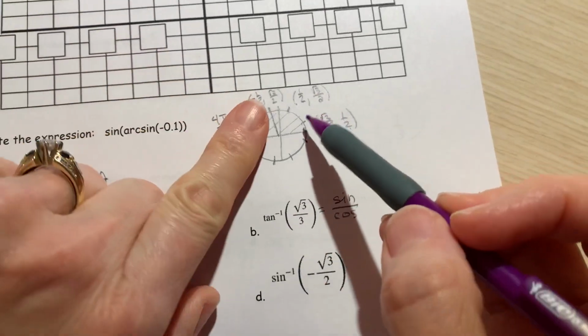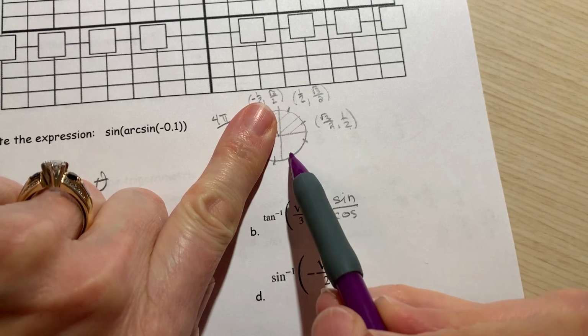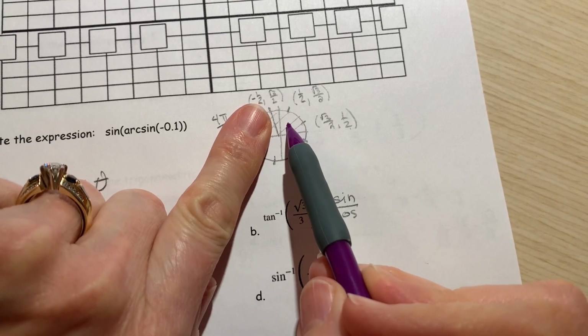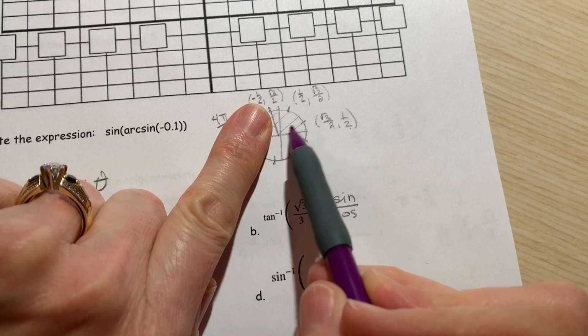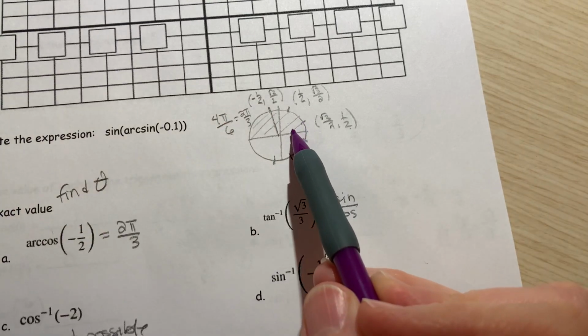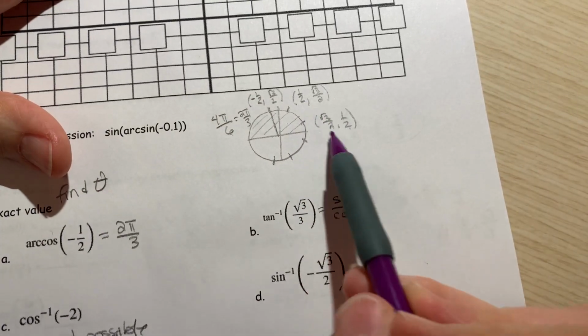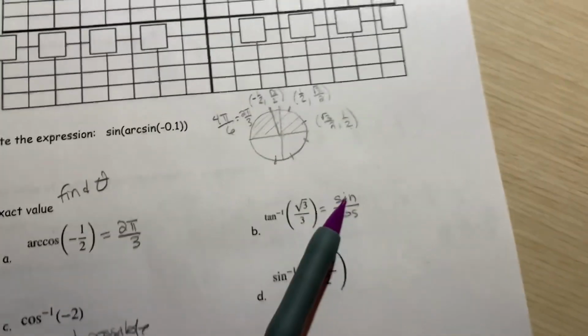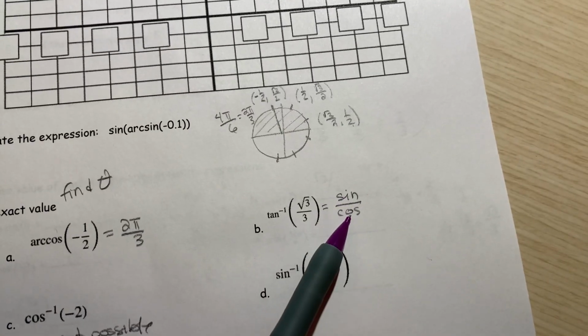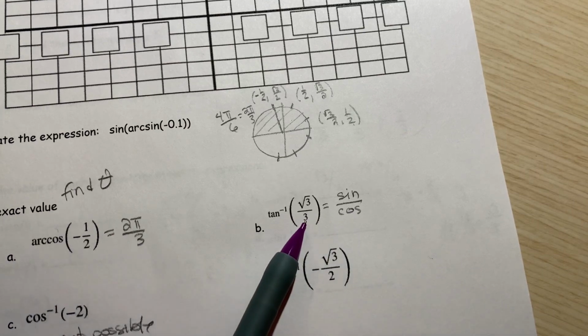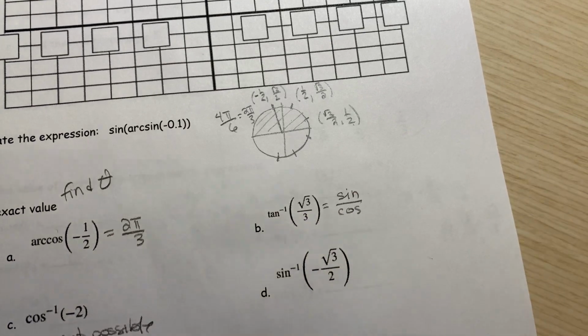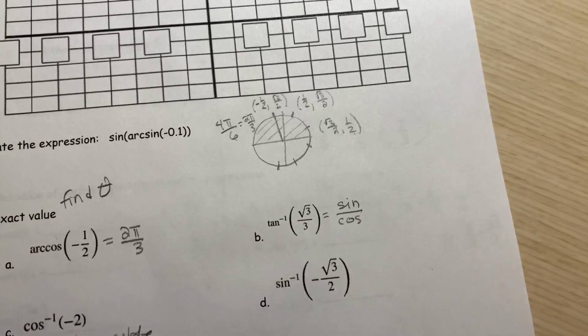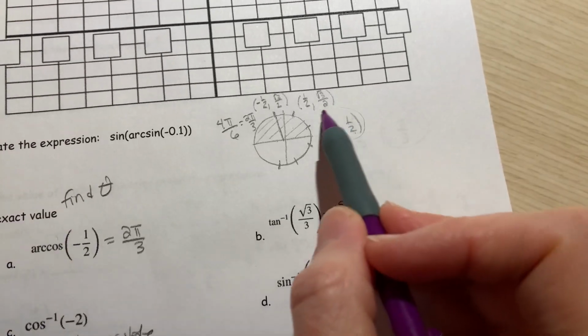Tangent has to be in these 2 quadrants. So this is the only quadrant where tangent is positive. So I know I'm going to be in quadrant 1. So it's either one of these 2 points. So you kind of have to think which one, when I divide sine by cosine, will get me this. So you just try one. So I'm going to try this.